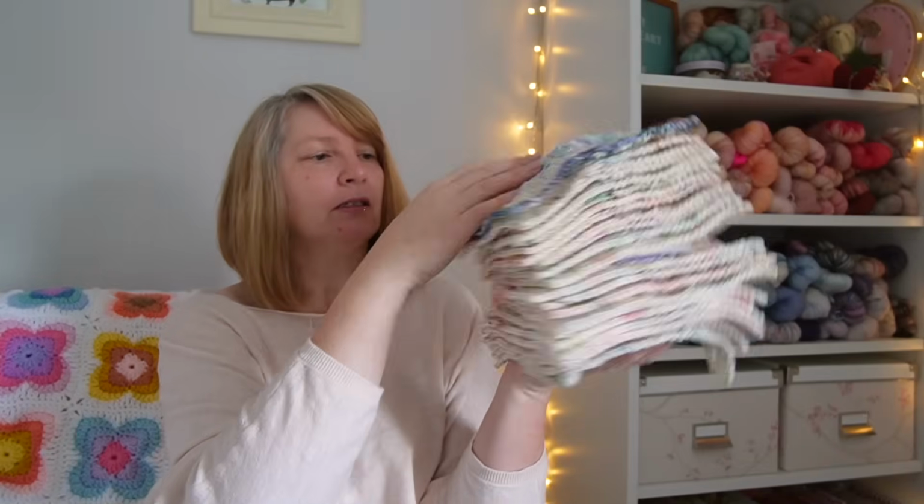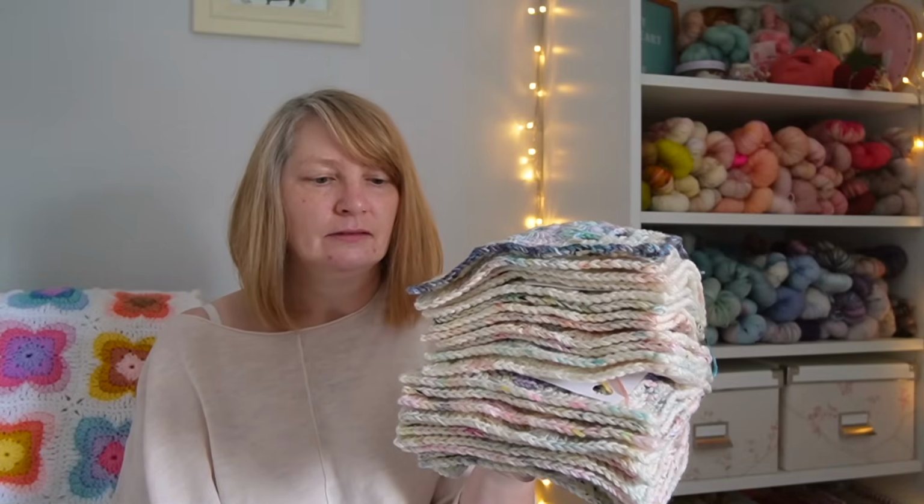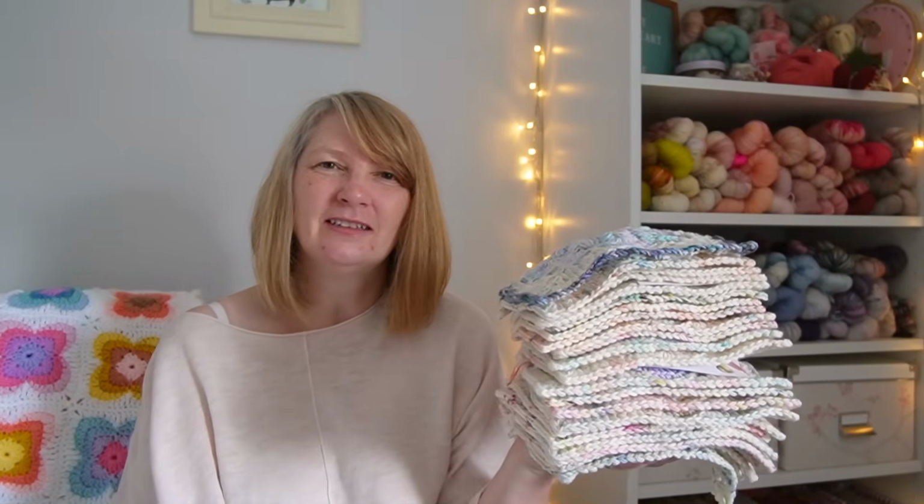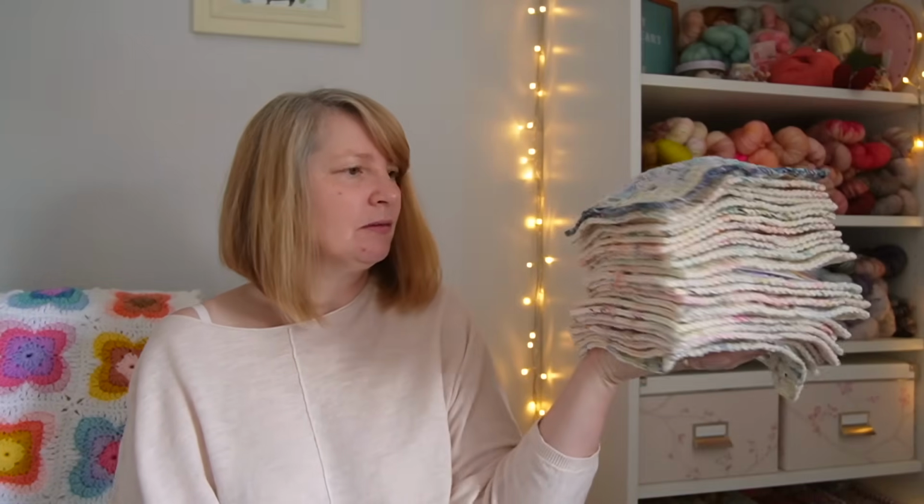But I can see this being finished by next time we chat, because I don't know, it just seems like a nice, easy, happy project that's coming together a bit effortlessly, which is quite nice. Doesn't always happen, does it? But yeah, I could definitely make this bigger. It's such a great way to use the minis as well. It really showcases each yarn.